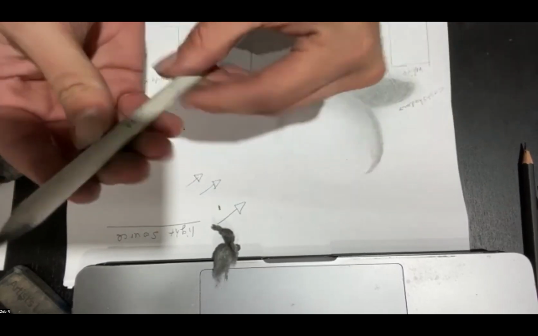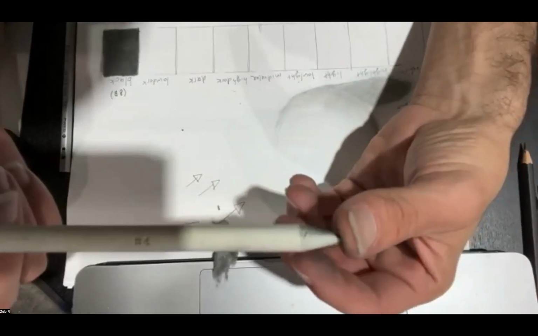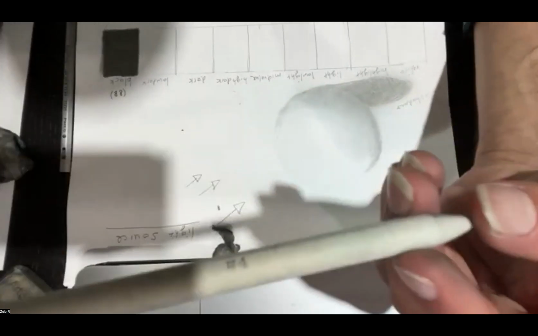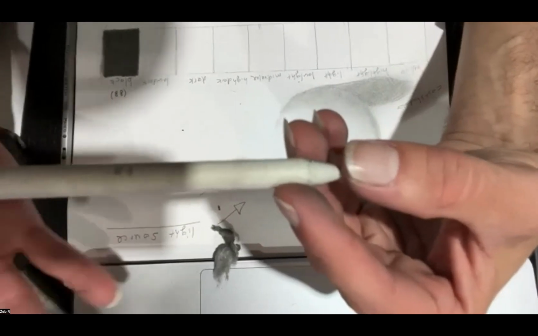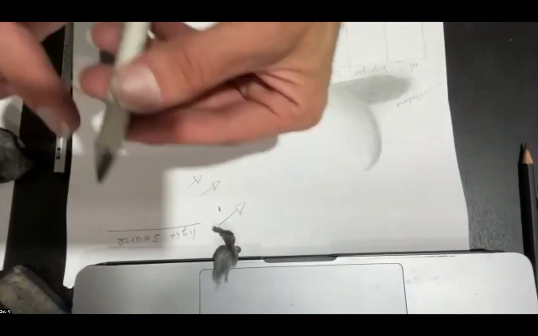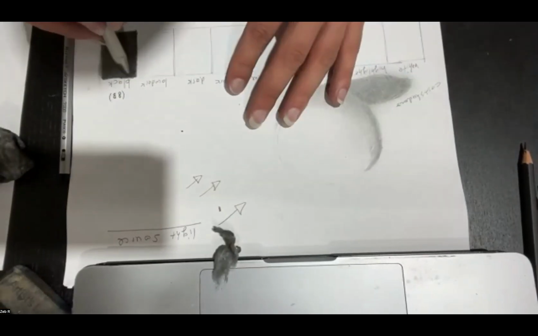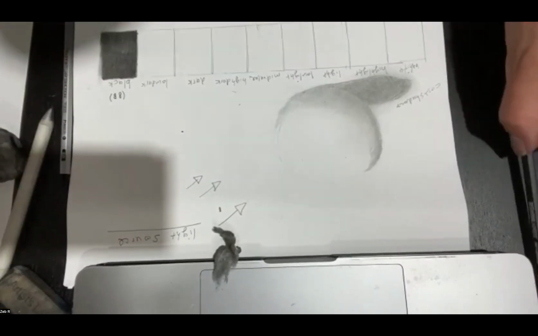You don't really need to have a blending stump. You can use a piece of paper, maybe a paper towel, that also works fine. But the stump has a nice edge to it, so it's perfect for those little intricate details that you might want to incorporate into your drawing.